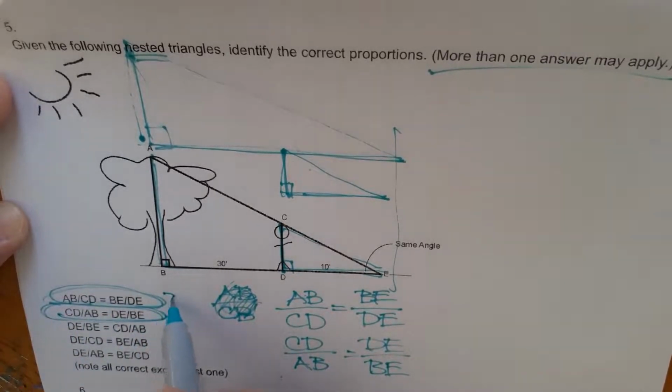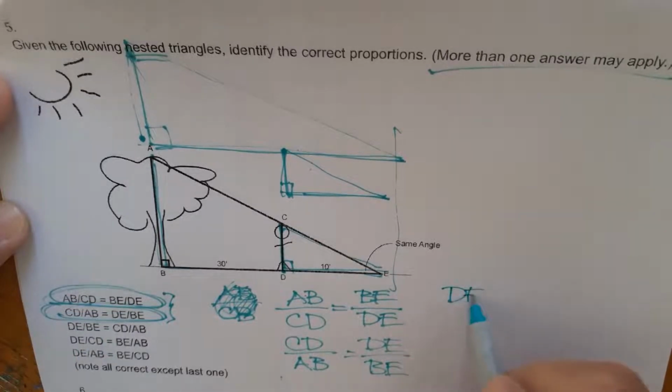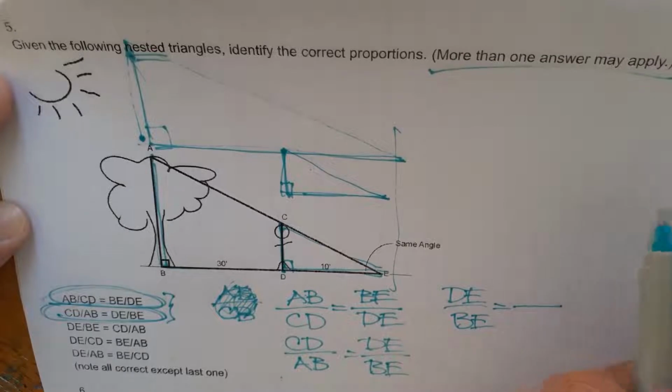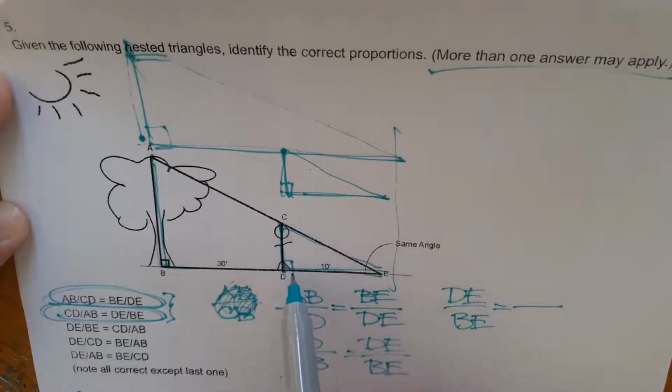So we've got the two that are correct, and there could be more proportions. You can generally do 4 or 5 on these cases, and we're not going to go through them all. We'll just go through the basics at first here. Let's look at one that's wrong. This is DE over BE. So let's try DE over BE equals, right? So DE, here's DE.